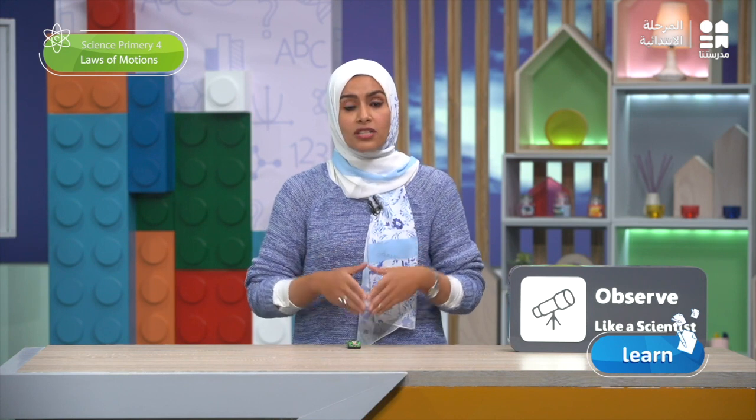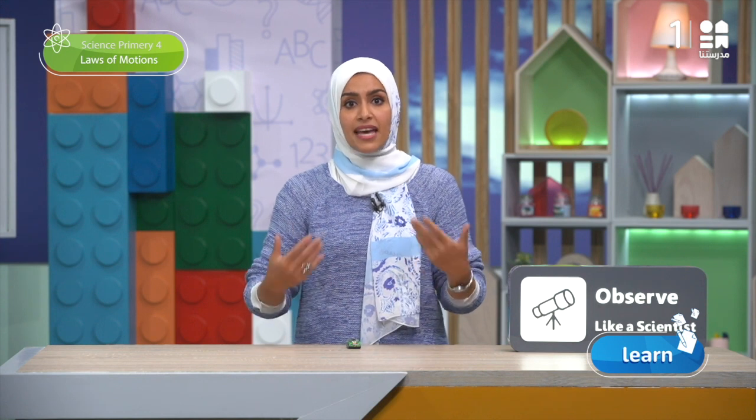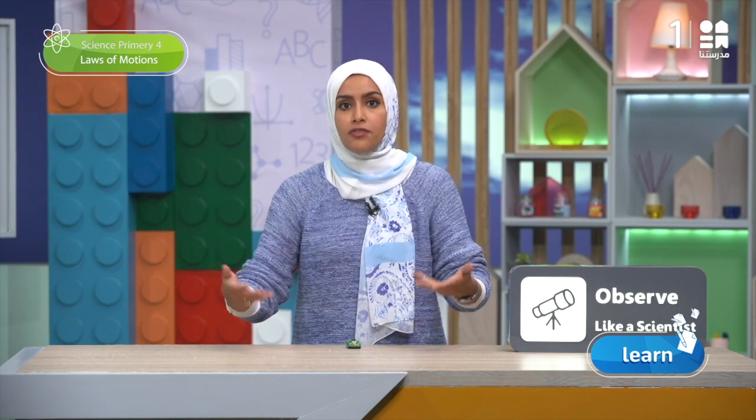Yes, your conclusions are very important. They prove that the force acts on the object to make it move. And when these forces are different, it makes the energy that makes the object move in a different way.